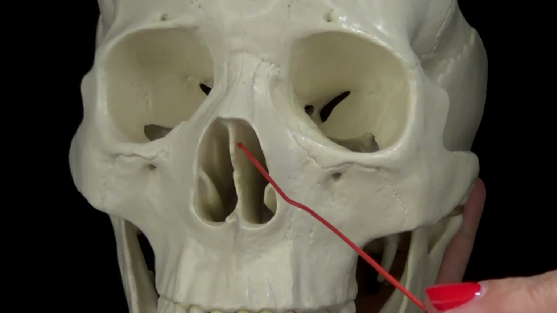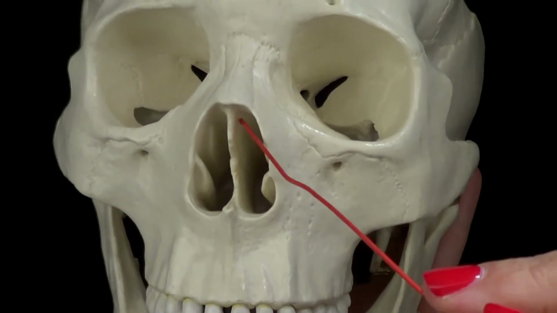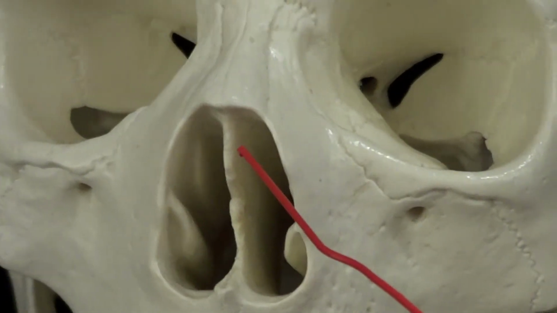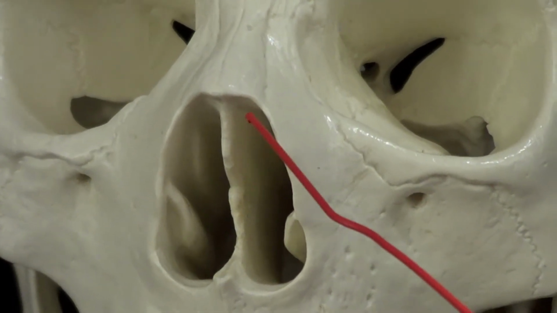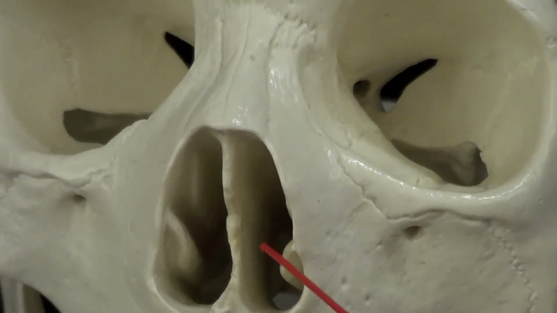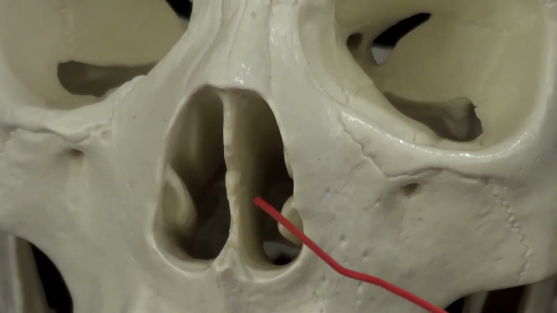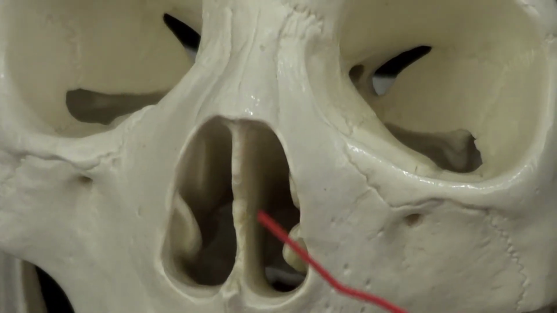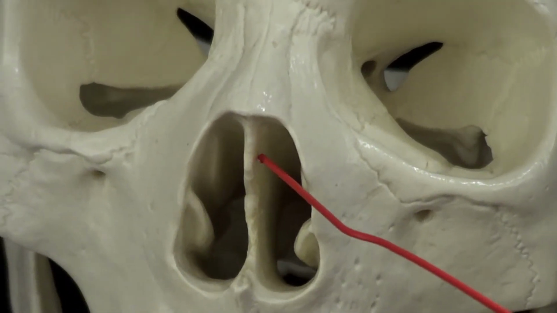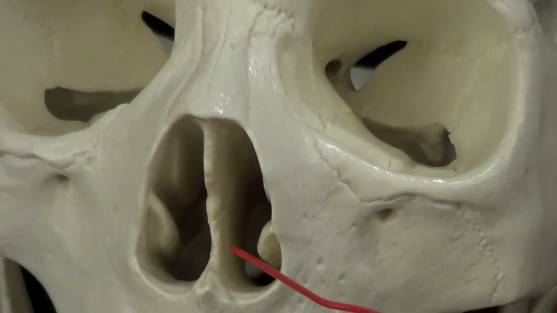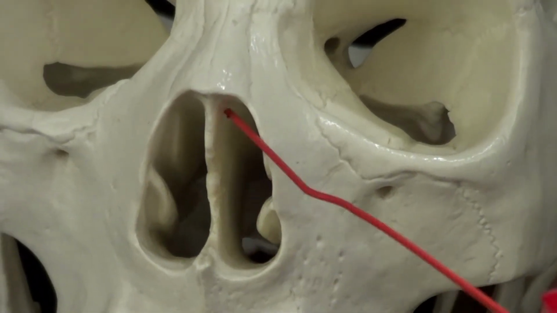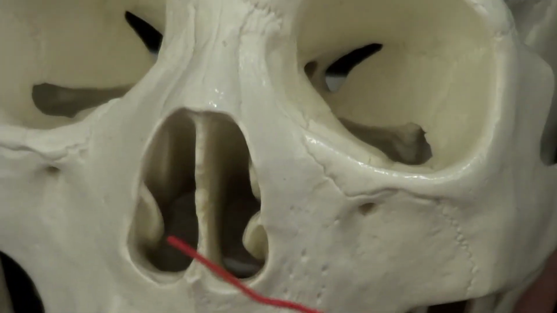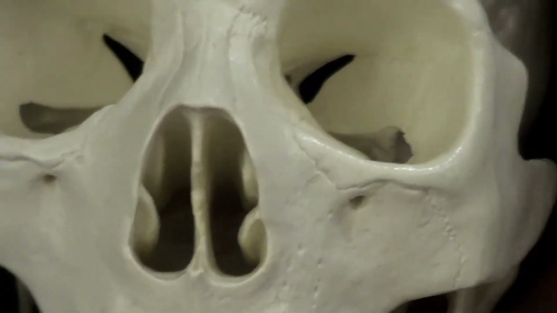So the top part of the nasal septum, which is this whole structure over here, is formed by the perpendicular plate of the ethmoid bone. And the bottom half is formed by a tiny slender bone that's called the vomer. So both of them together, the perpendicular plate of the ethmoid bone and the vomer, form this structure that's called the nasal septum that separates the two nasal cavities.